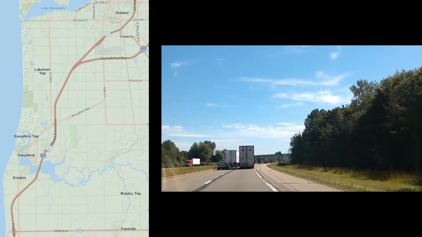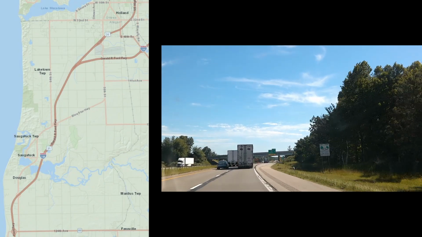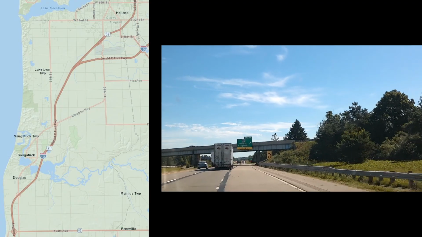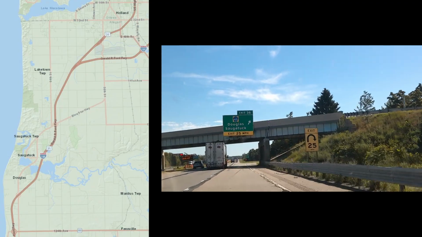You can't live in Michigan for long without hearing about the Twin Cities of Douglas, Saugatuck on the Lake Michigan shore.